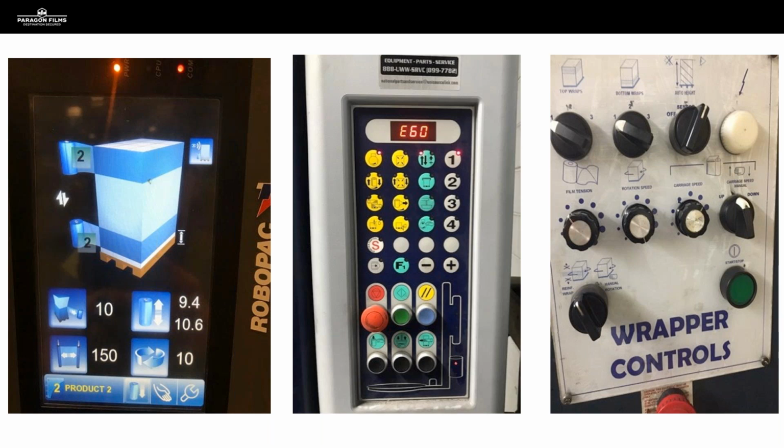For instance, you may have a more high-tech wrapper that allows there to be different settings for different recipes. So rather than there being one standard setting that all pallets are wrapped under, now you have a variety of different settings that it's automatically programmed for. So that way your customers' pallets, though they may be different, are wrapped at their optimal levels of containment.